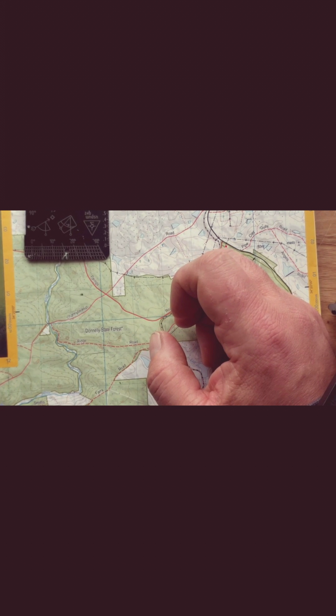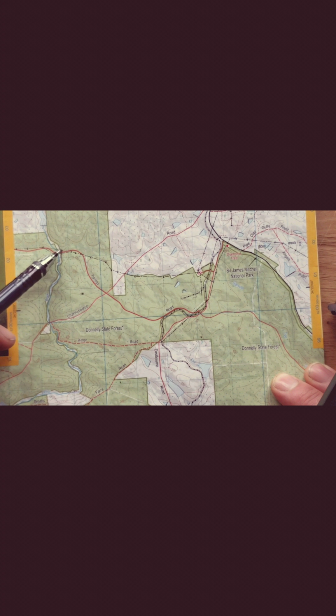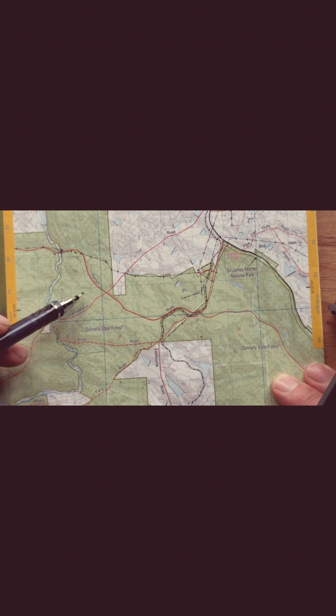So 0.53 kilometers is 530 meters. So we know now that if we head in 158 degrees for 530 meters, we could mark that out with our pace beads, or we could use timing if we knew our timing of travel, that we would get to this point.